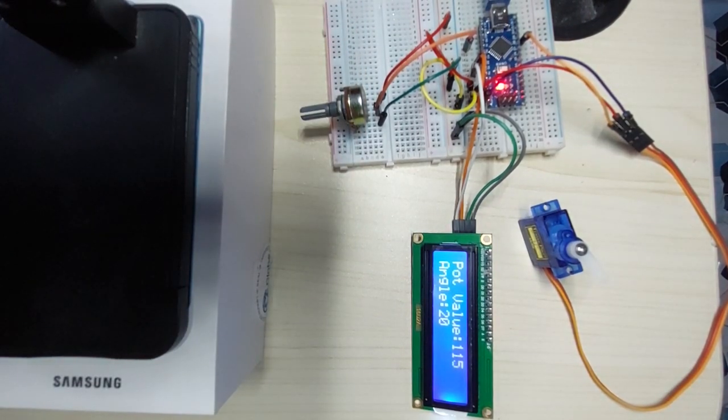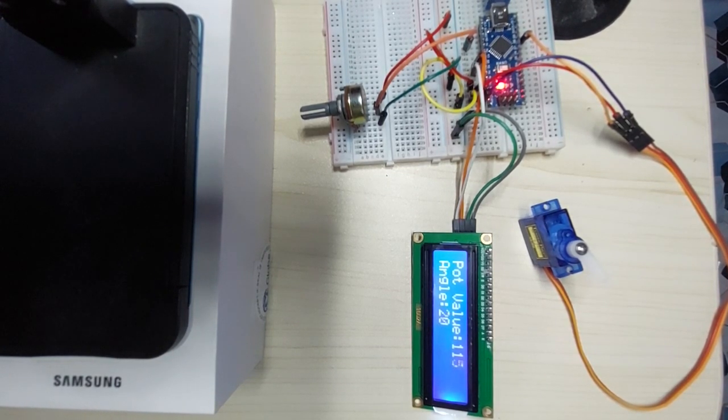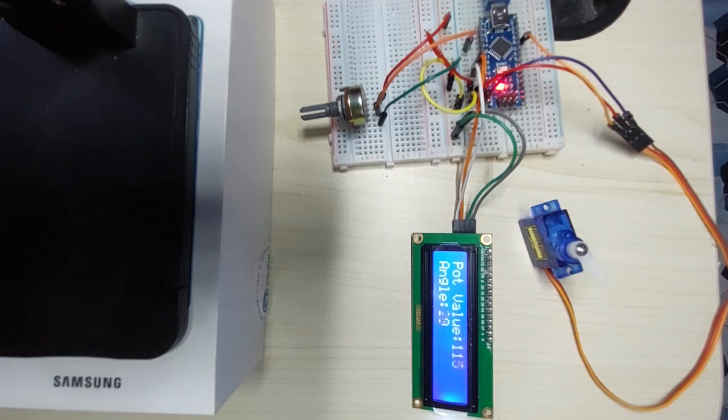There. So we can see that the angle at 20 degrees has a potentiometer value of 115.